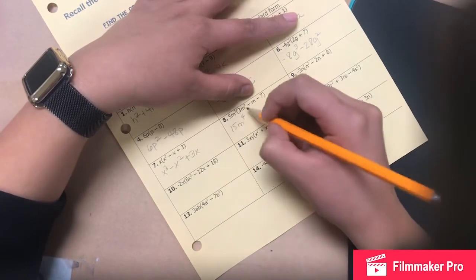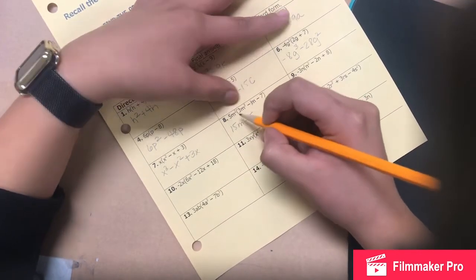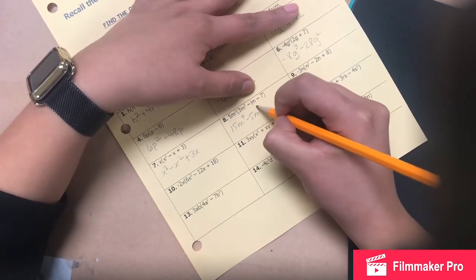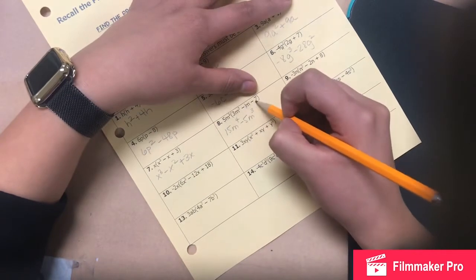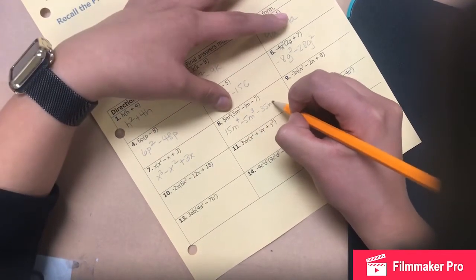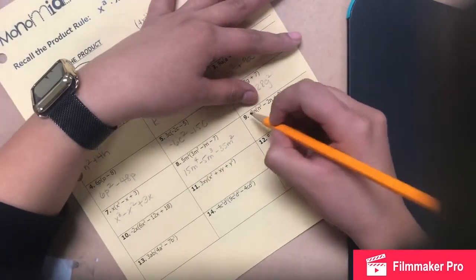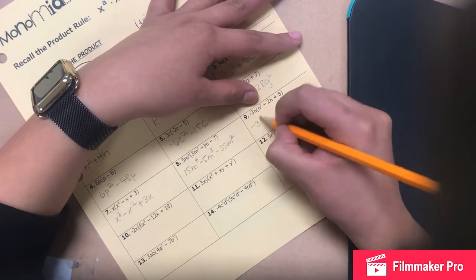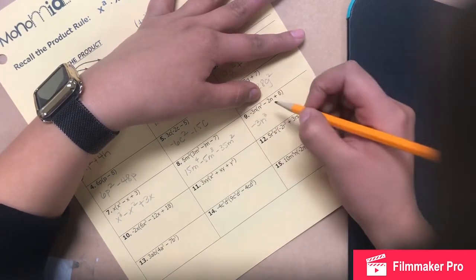5m squared times negative m. 5 times negative 1 is negative 5. M squared times m is m to the 3rd because 2 plus 1 is 3. 5m squared times negative 7. 5 times negative 7 is negative 35m squared. 9, negative 3n times n squared. Negative 3 times 1 is negative 3. N times n squared is n to the 3rd because 1 plus 2 is 3.